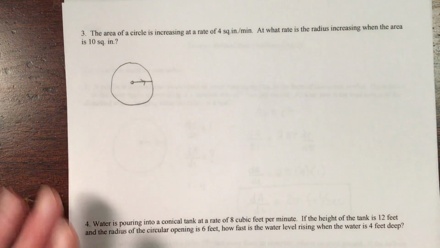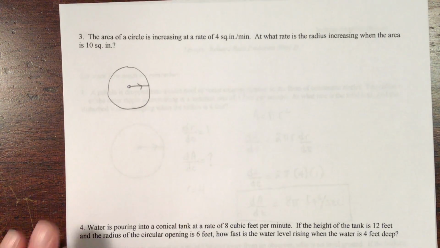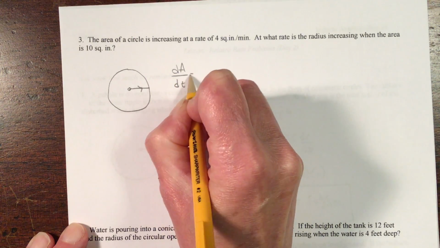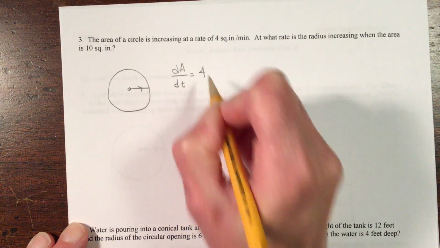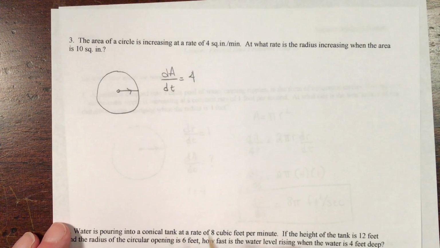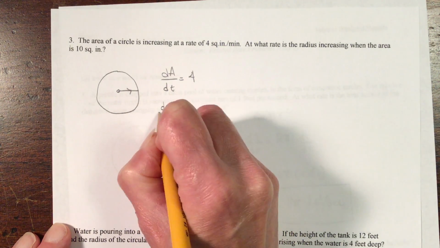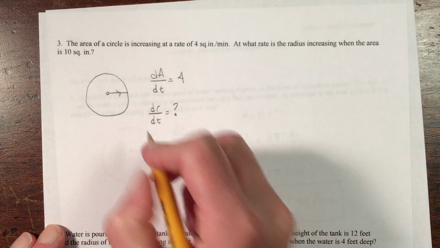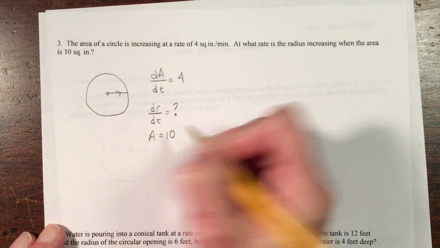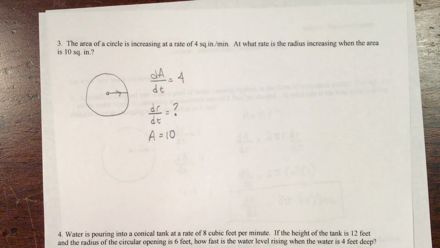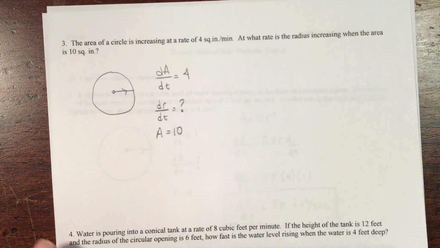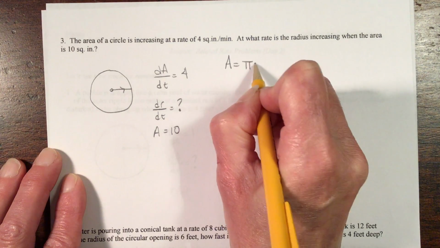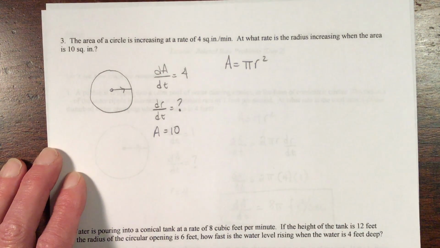Okay. So our radius is increasing. And they give us that the area is increasing at a rate of 4 square inches. At what rate is the radius increasing? So we want dr dt. I don't know what that is. When the area is 10 square inches. Okay, so that's what we know. We're dealing with area and radius, so obviously we're going to start with the ever popular area of a circle formula.